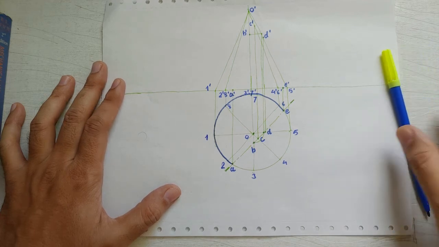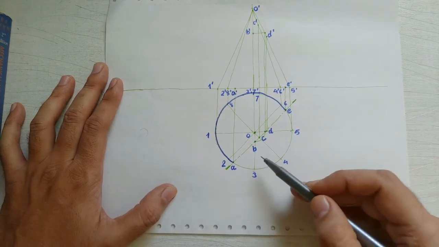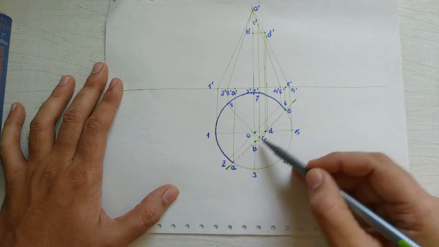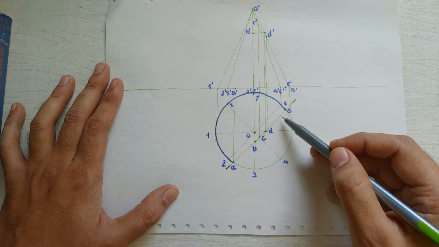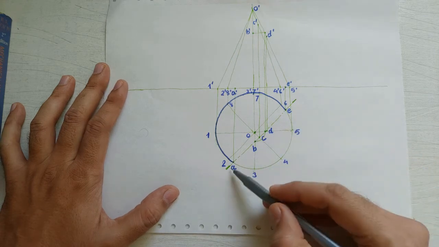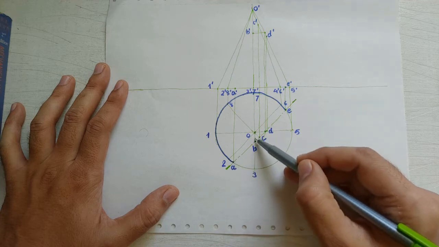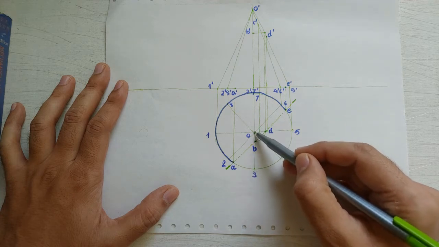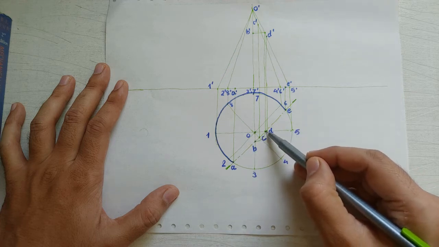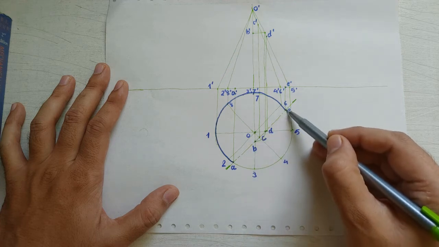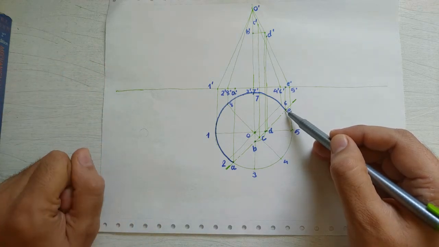So let's check one more time. Is there any point remaining? Basically, we have to just find intersection of the cutting plane with the generators and the base. So we have intersection of this cutting plane at the base, intersection with this generator, next we have intersection with this generator, next we have intersection with this generator, next we have intersection with the base. So no points are left now, all the points are obtained.